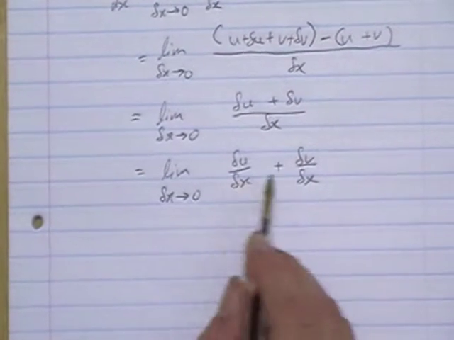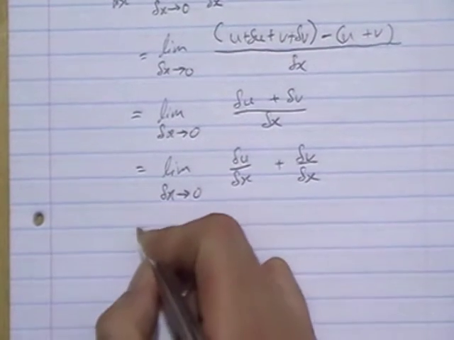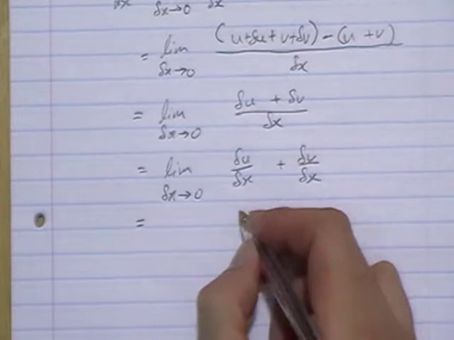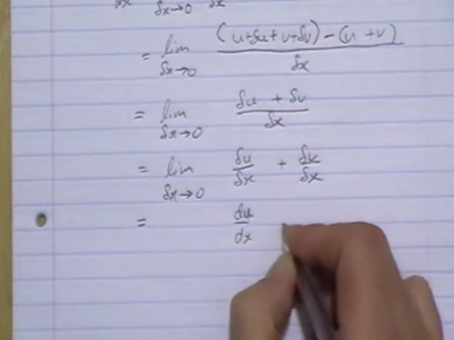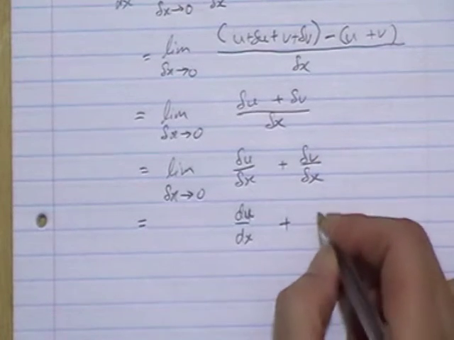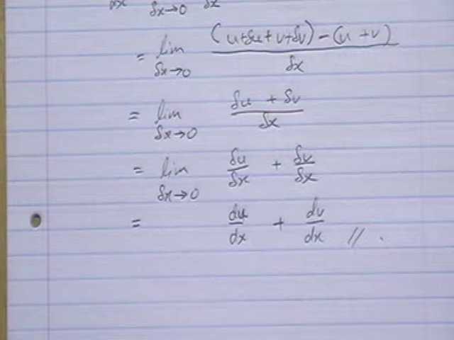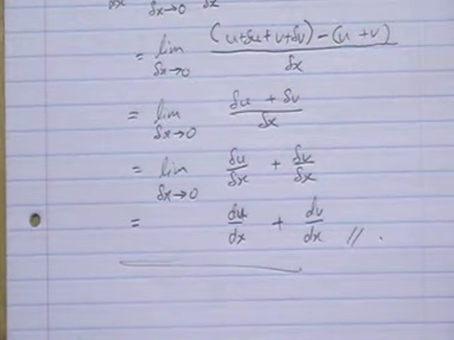By the symbol itself, it is now clear that when delta x tends to 0, that tends to du/dx, and that tends to dv/dx, which is what I wanted to prove. That completes number 2.